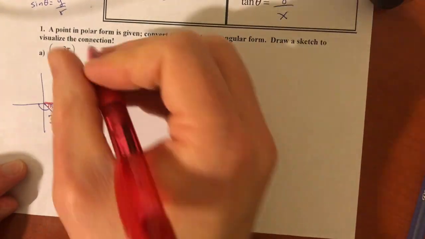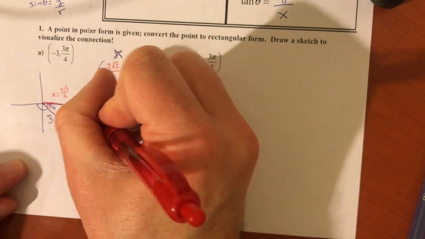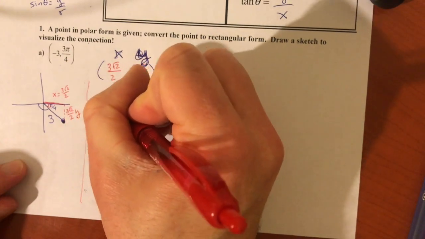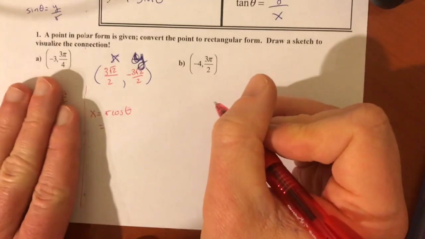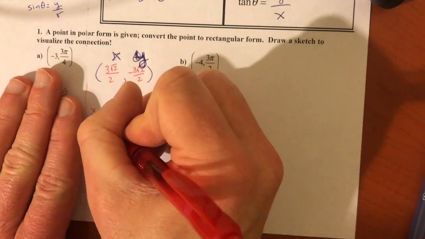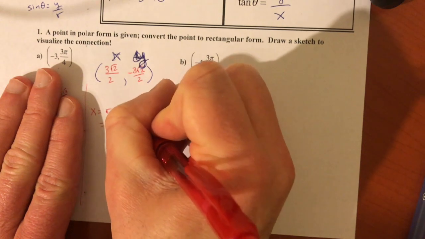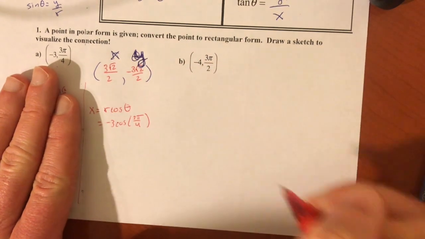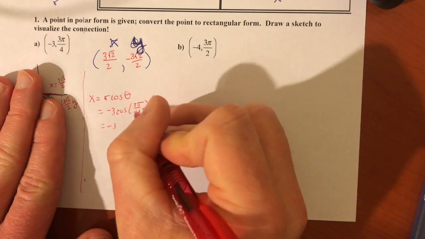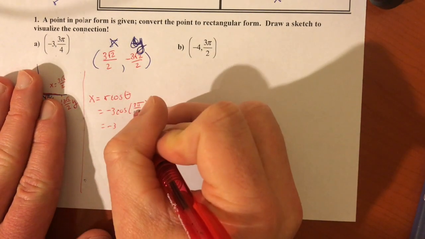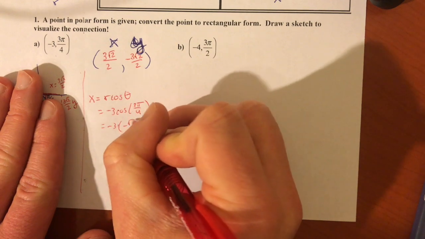But if you like the formula, just so you see how that could work, x is r cosine of theta. You could just do this right off the top of the bat here without even a diagram. R is negative 3, cosine of 3 pi over 4. Hopefully those unit circle values aren't too rusty, and you get cosine of 3 pi over 4 is negative root 2 over 2.